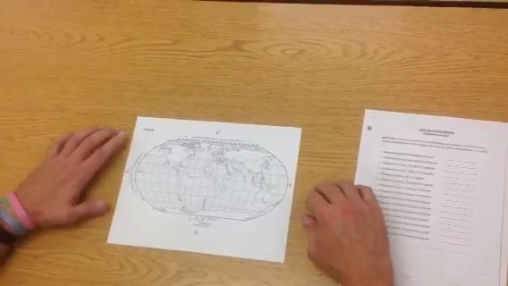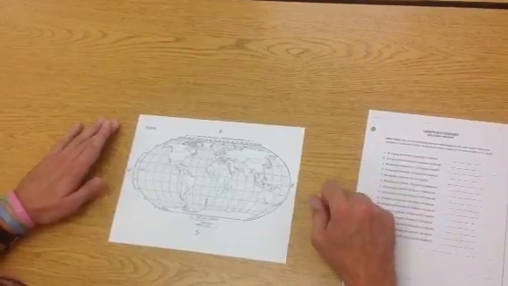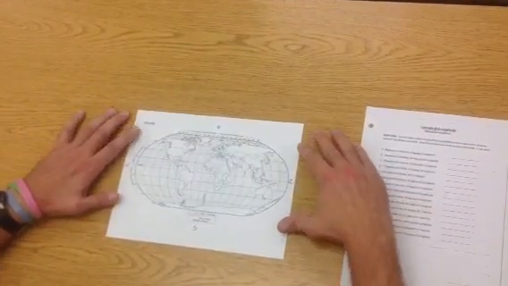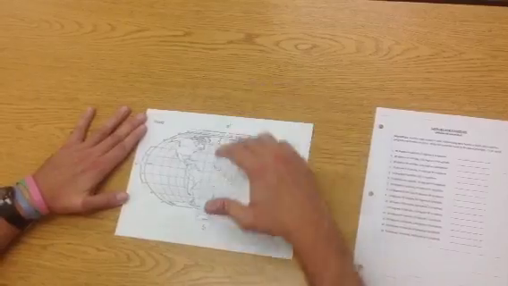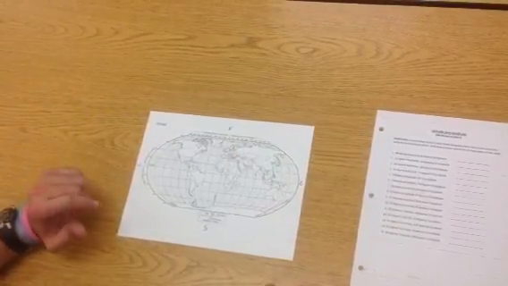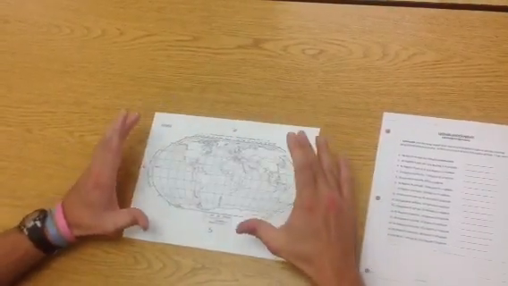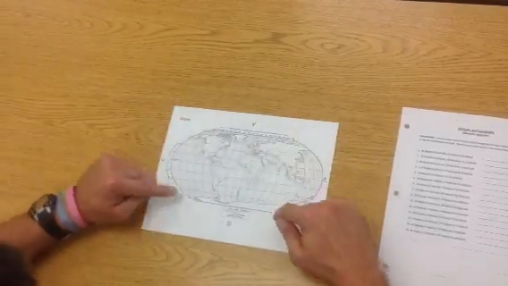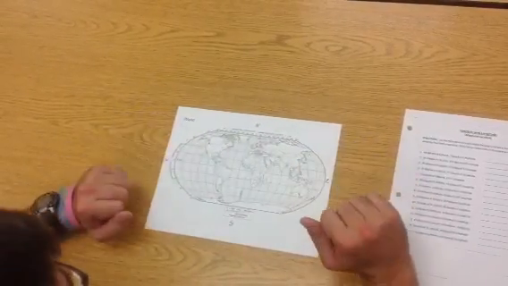Alright, today we're doing a lesson on absolute location using latitude and longitude lines. I already have a map here laid out, so I have it labeled north, south, east, and west. The important part of this is that the Earth is curved, and so the lines also have to be curved on a flat map. Okay?